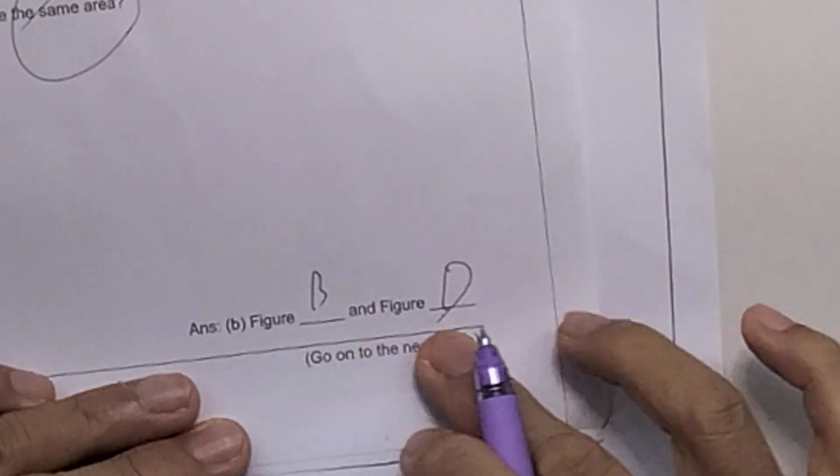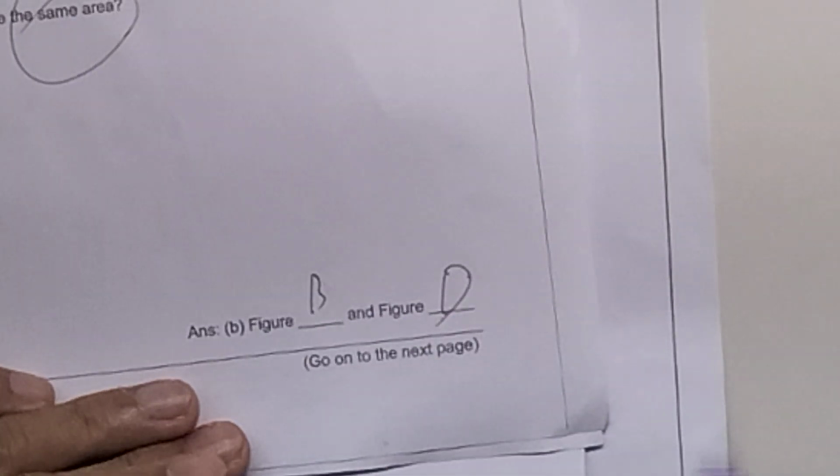Right? There's no partial mark for this. A and B, no marks. Right? You must get the correct pair of numbers.